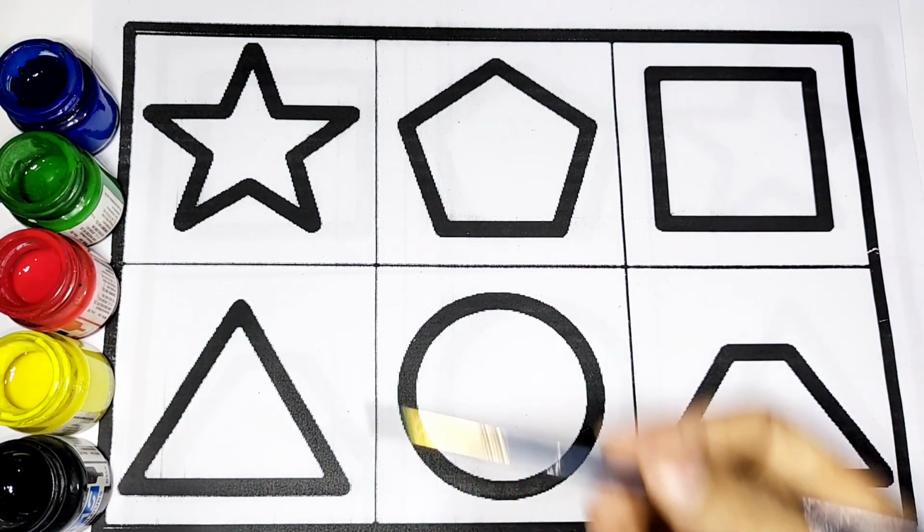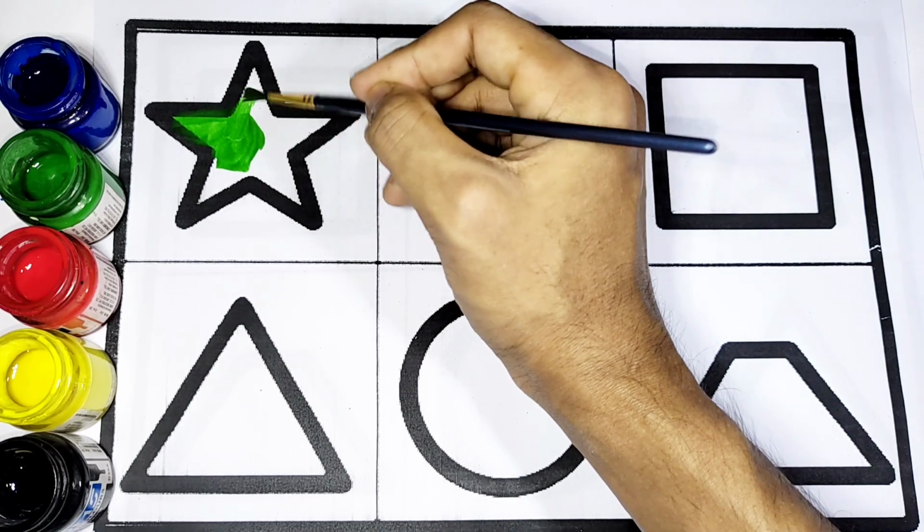Kids, now we are coloring star, the shape of star.